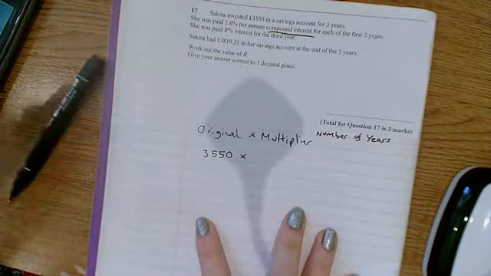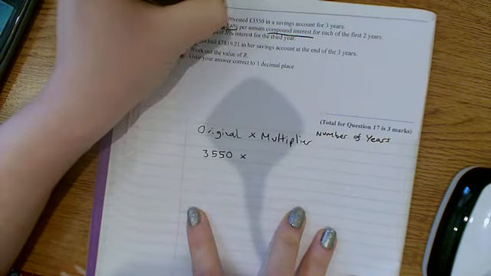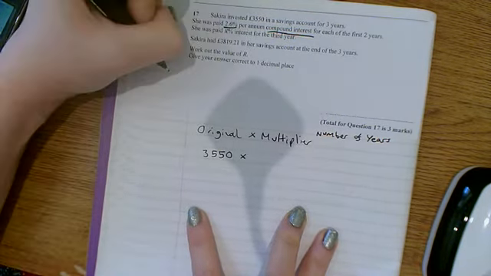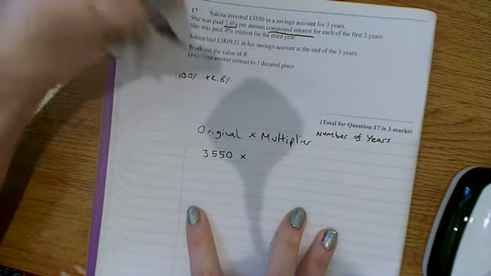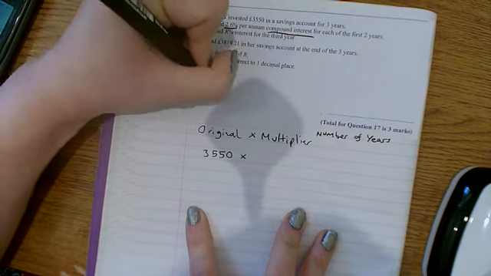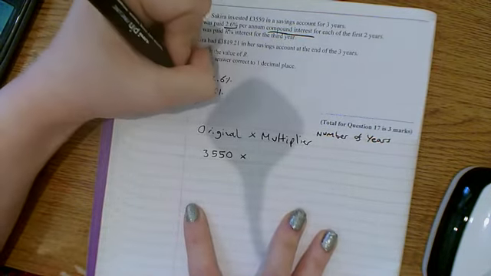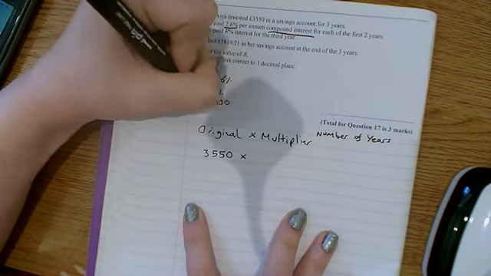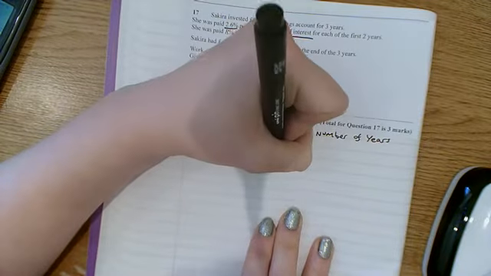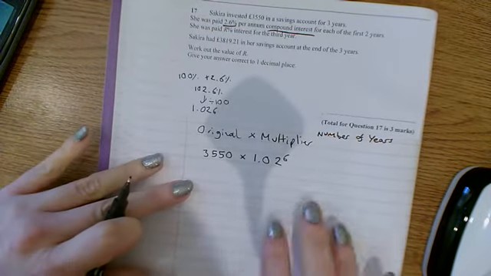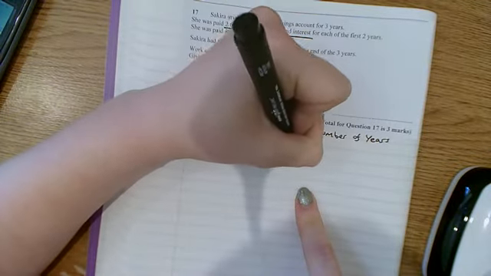My multiplier, now to work out the multiplier, we are increasing our money, so we're increasing by 2.6%. So you do 100% plus 2.6%, which is 102.6%. And you have to turn it into a decimal or everything's not going to work out. Turning it into its decimal equivalent, we divide by 100. 1.026. So times by 1.026, and that's the power of the number of years, and this is for 2 years, it's at that interest rate. So we put that to the power of 2.